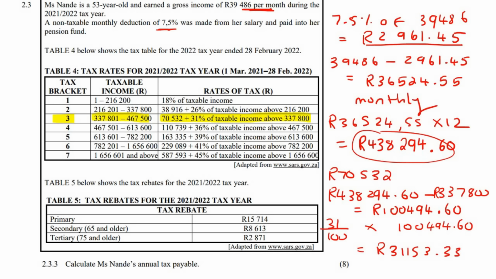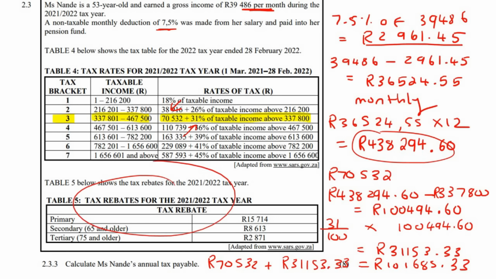So the total tax that this person is going to pay would be the 70,532 plus the 31%, which is that amount over there. And so we are going to add those two values together, 70,532 plus 31,153.33. And if we work that out, we end up with 101,685.33. This is not the final answer. Then we need to take the rebate into account.